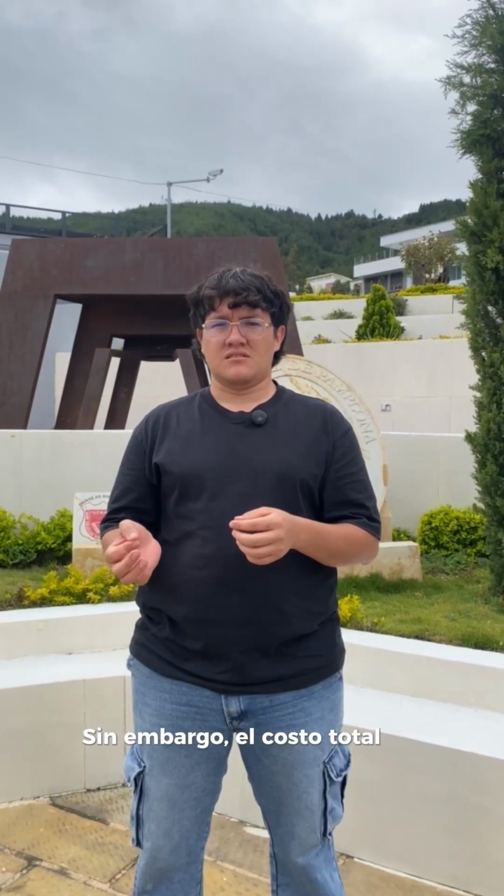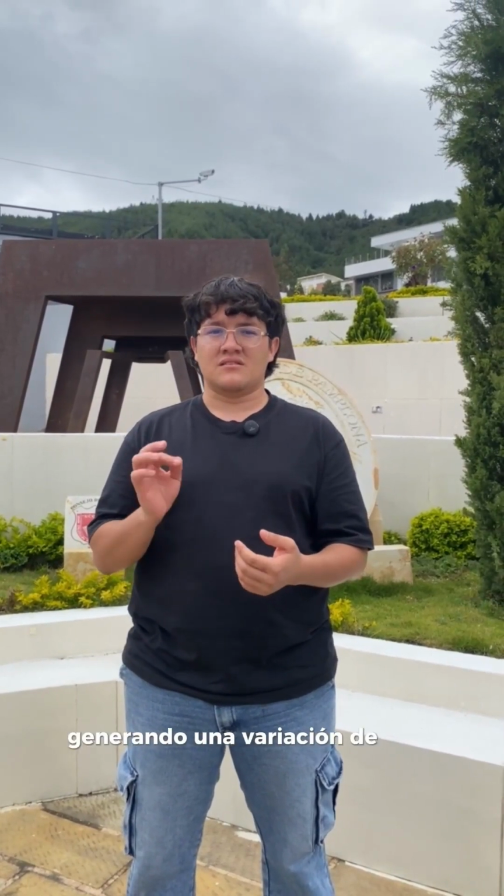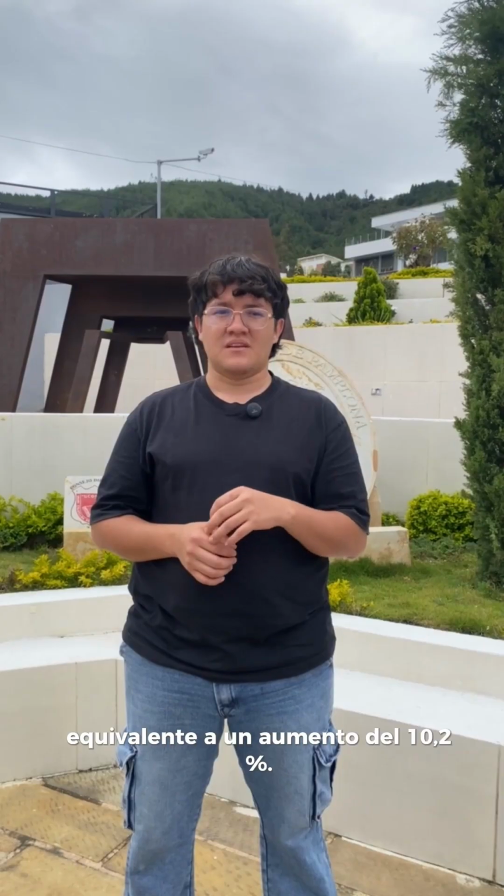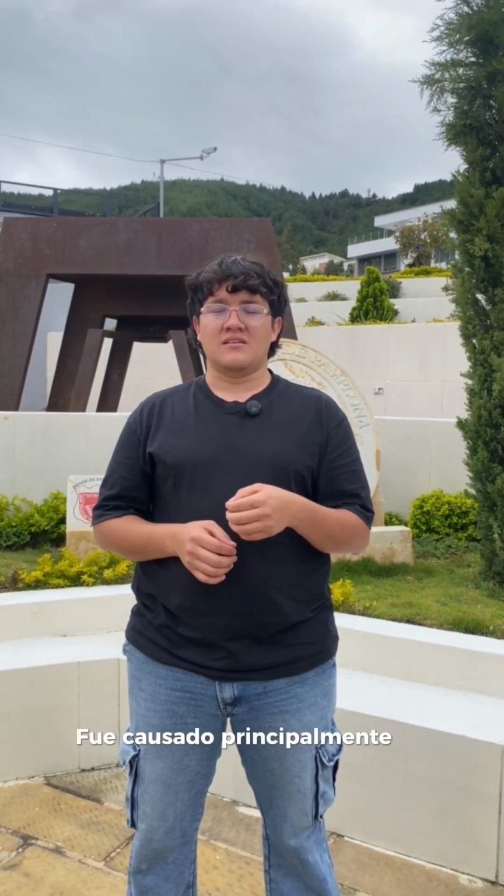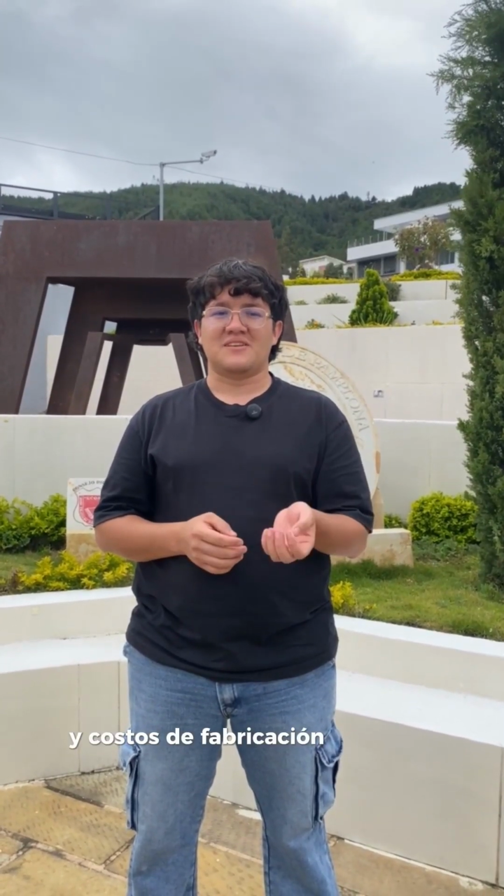The standard budget established for the event was 478,611 Colombian pesos. However, the actual total cost reached 520,241 Colombian pesos, generating a cost variance of 40,130 Colombian pesos, equivalent to an increase of 10.2%. This difference was mainly caused by higher labor costs and additional indirect manufacturing costs such as refrigeration and energy consumption.